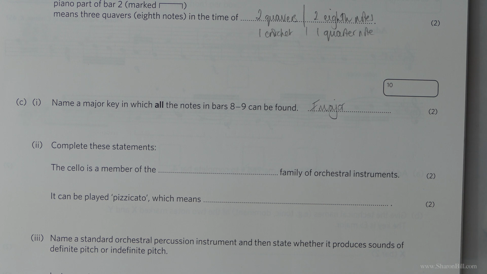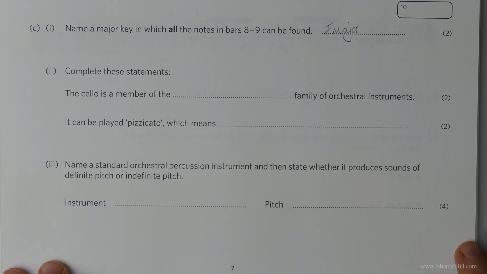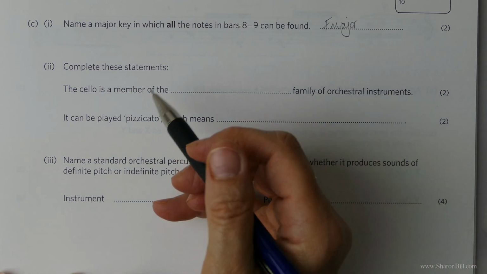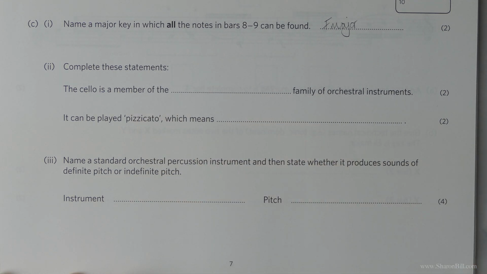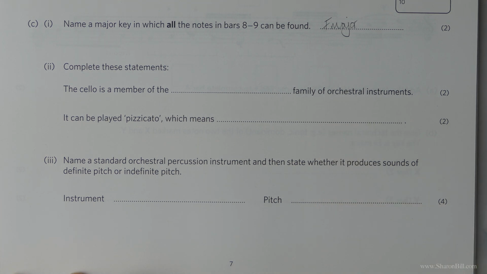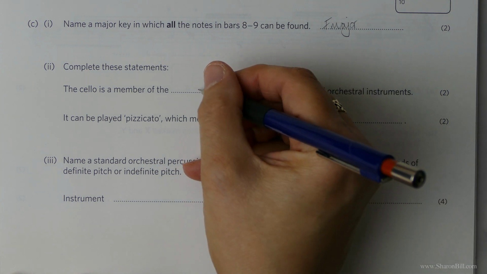There we go. So now we've got a little bit of general orchestral information. Complete these statements. The cello is a member of which family of orchestral instruments? Well, it's the string family, of course.